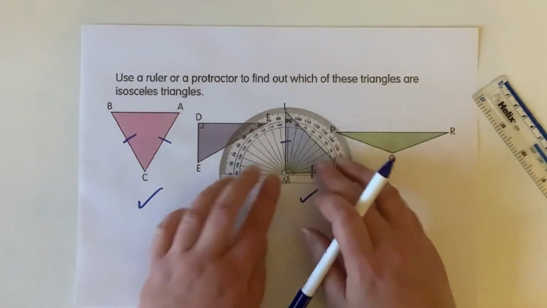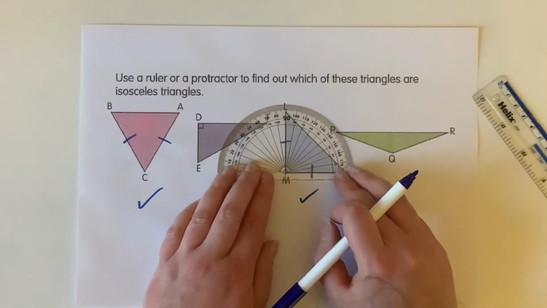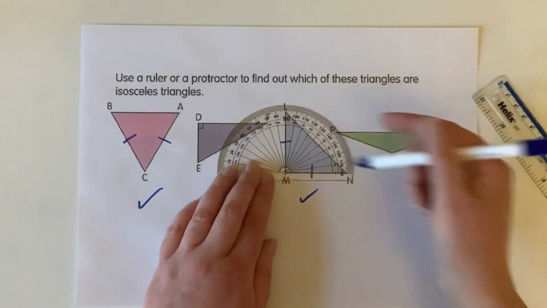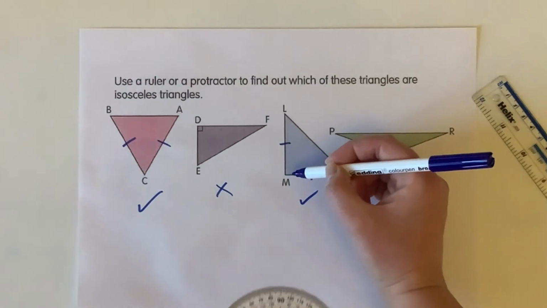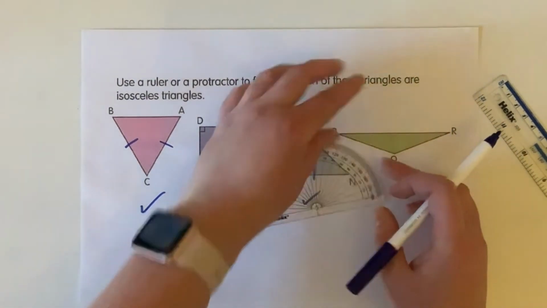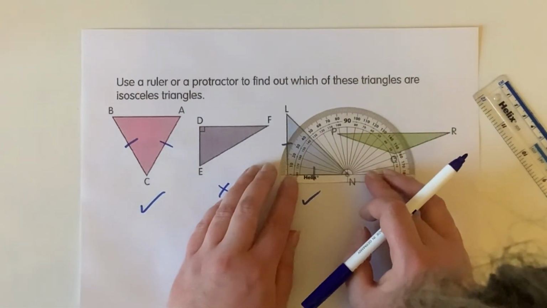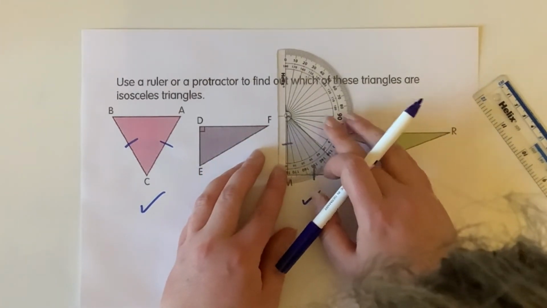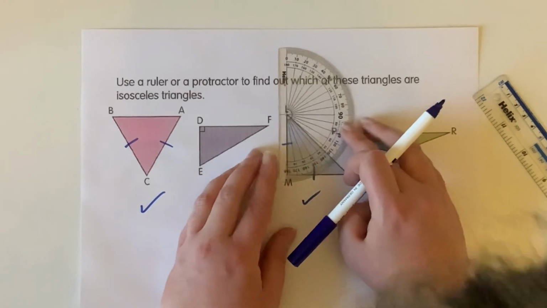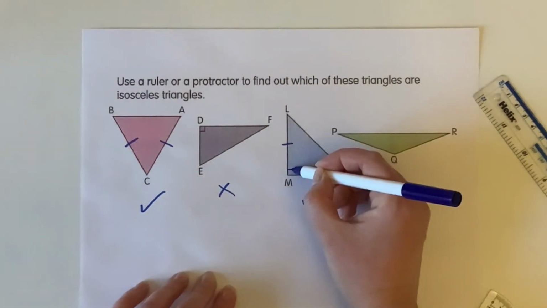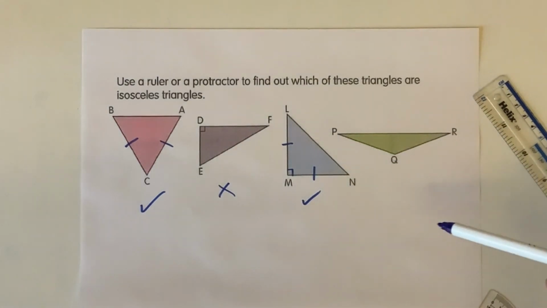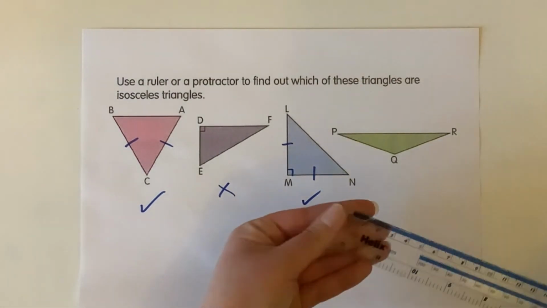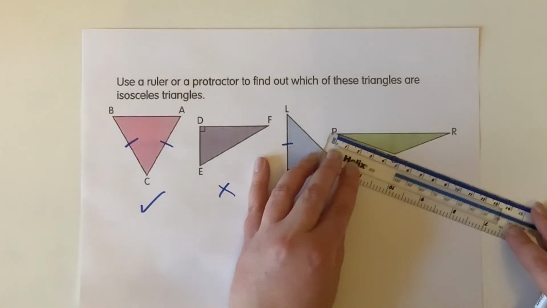Okay, and if I just double check with my protractor, that angle there is a right angle. It measures 90 degrees. This one 45 degrees, and this one 45 degrees as well. So this triangle LMN is an isosceles triangle, but is also a right angle triangle because it has a right angle. And then finally PQR, let's measure the sides.